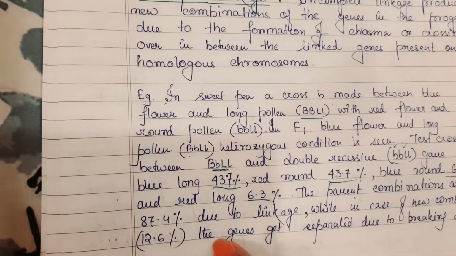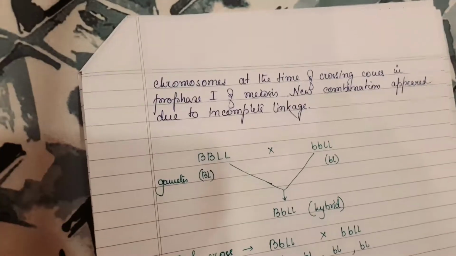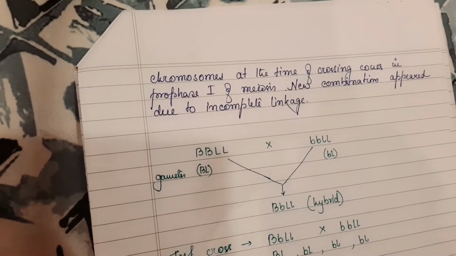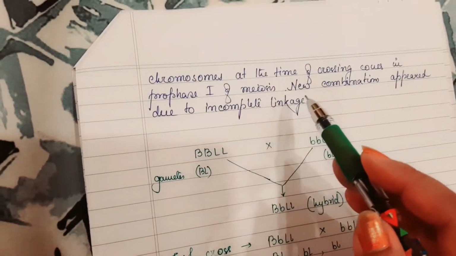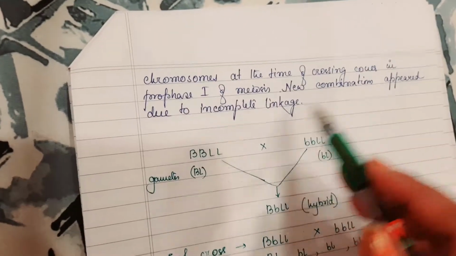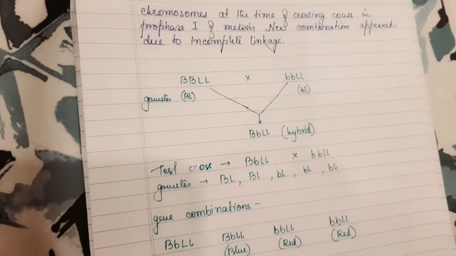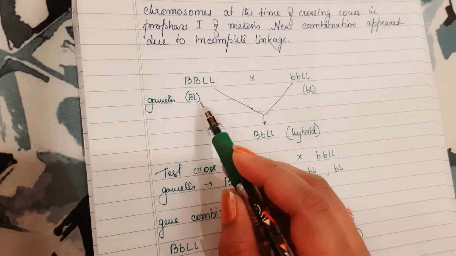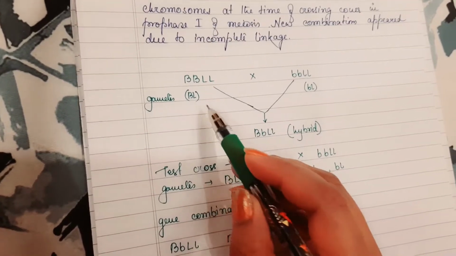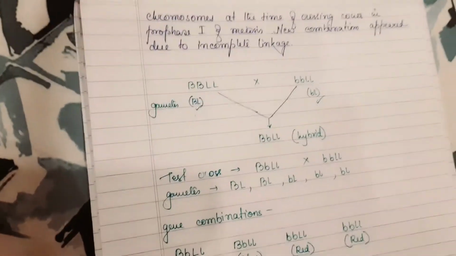The genes get separated due to breaking of chromosomes at the time of crossing over in prophase 1 of meiosis. New combinations appear due to incomplete linkage. I have drawn a rough diagram here to depict the cross. This is the gamete that is formed from here, and this is the gamete that is formed from here.